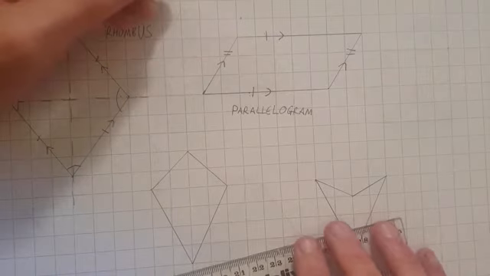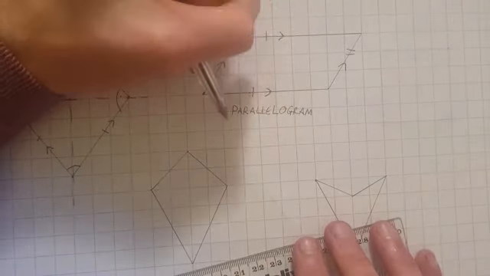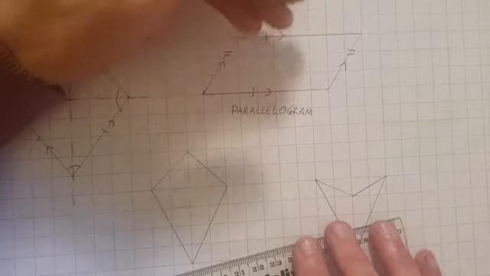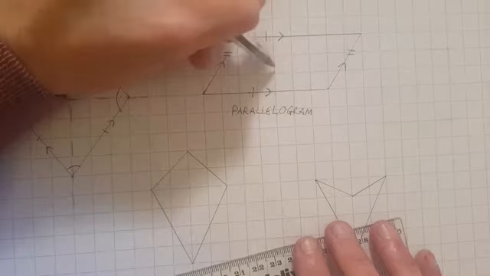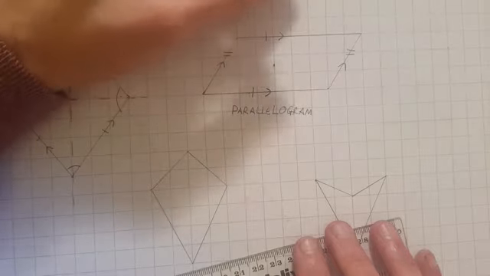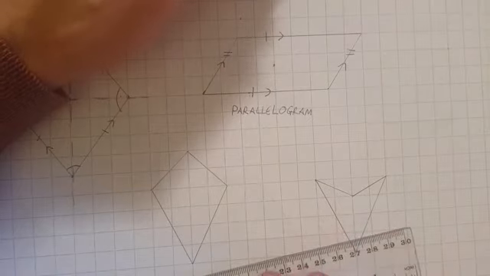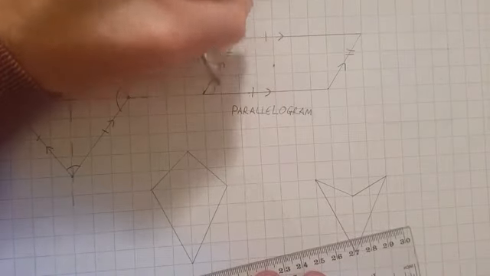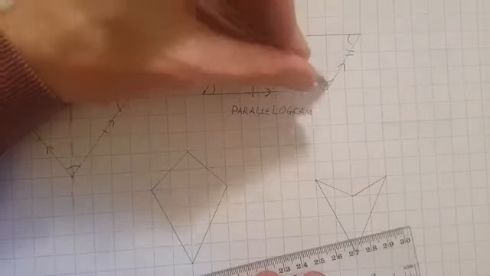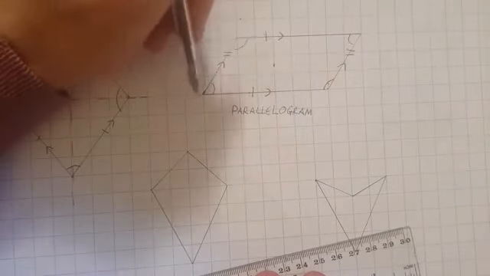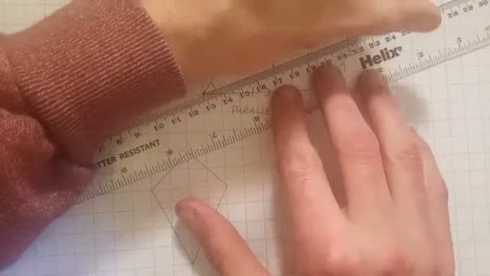So with the parallelogram, it's not got any lines of symmetry. There's no way we can draw a line that will reflect exactly, but it has got half-turn rotational symmetry. If you spun it around 180 degrees, it would end up landing on itself exactly, and the opposite angles are equal. So this one and this one are equal, and this one and this one are equal. It's got 2 diagonals, but they're not lines of symmetry.